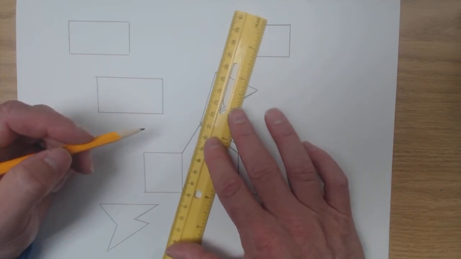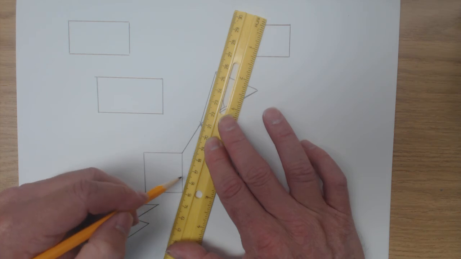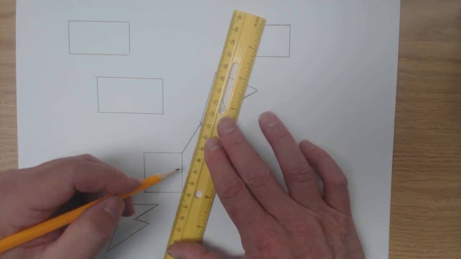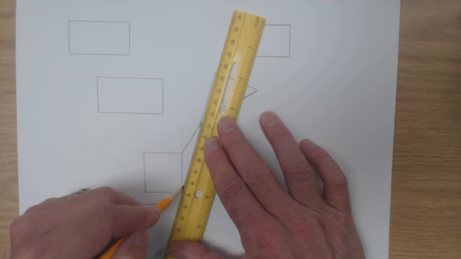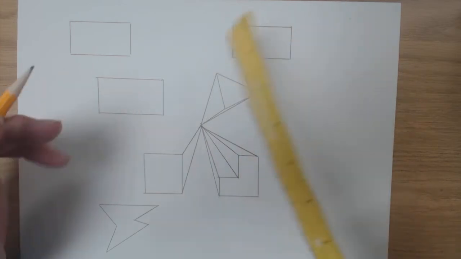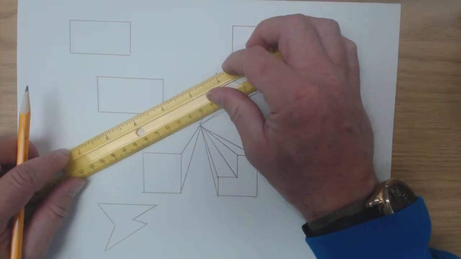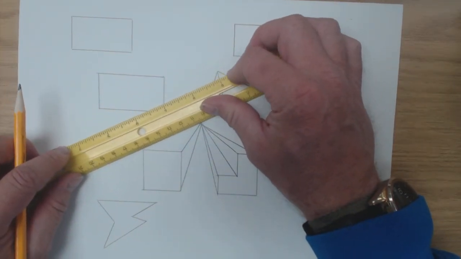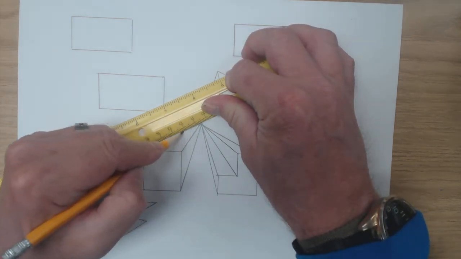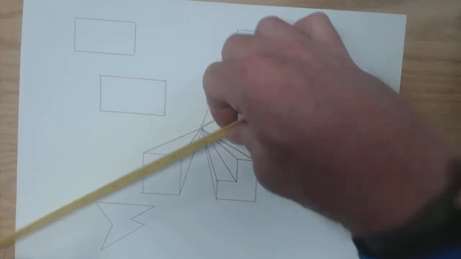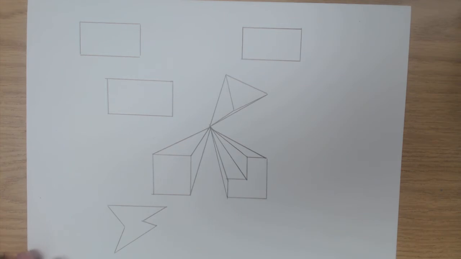And if I do the same thing here, to this vertex right here, I can do that too. I want to make sure that I'm going exactly back to my X. And then from this vertex, back to the X. Okay, and it should look like that.